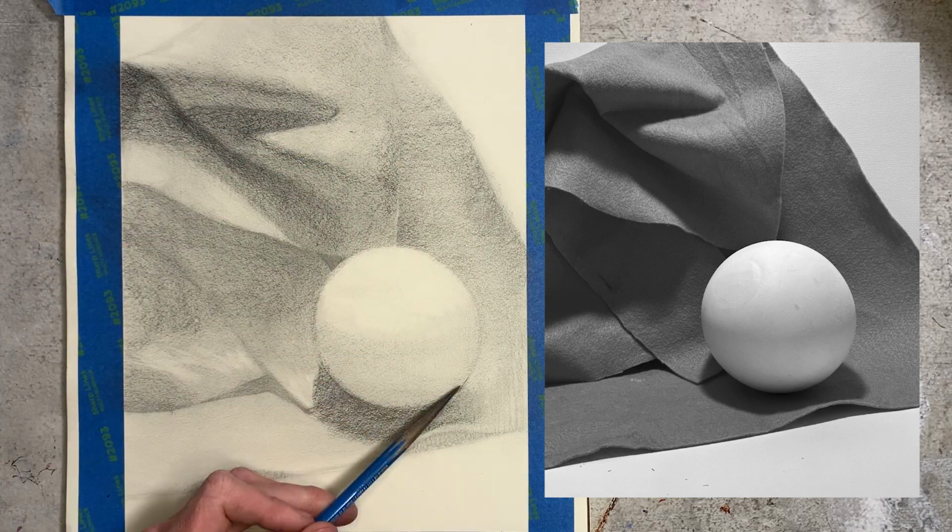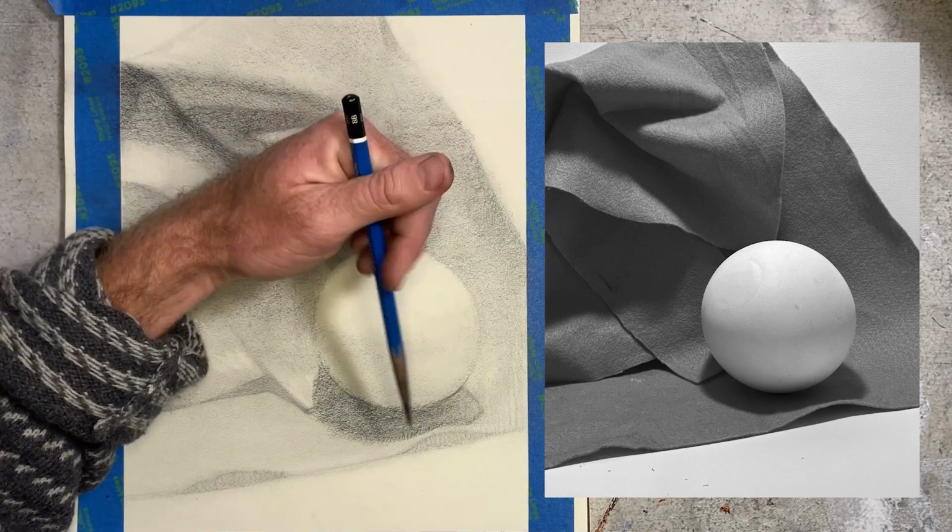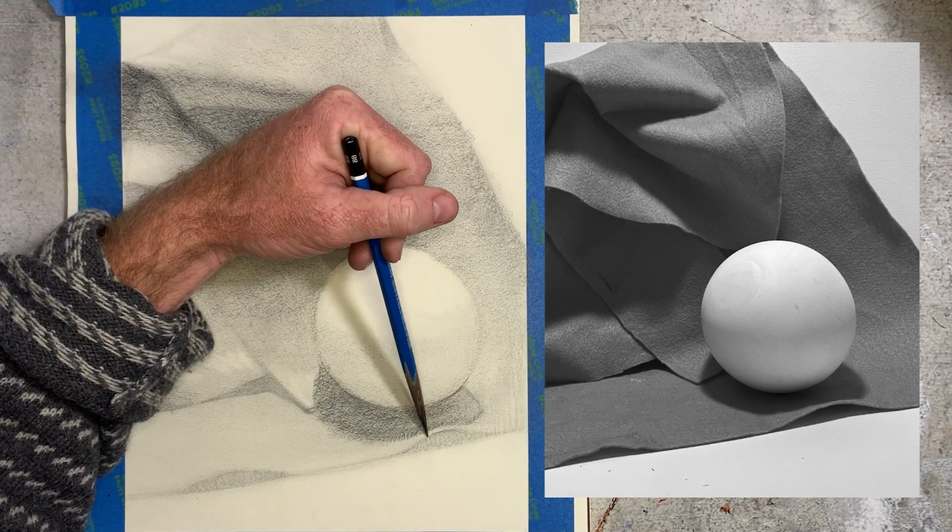Here I'm just pushing that connection between the sphere and the fabric to try and get it as dark as it needs to be.